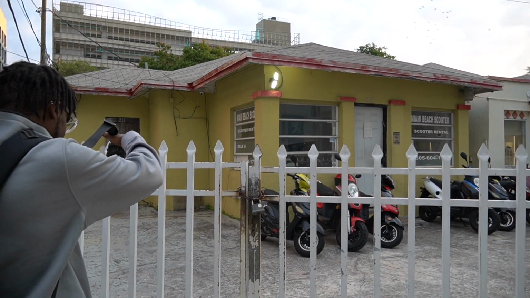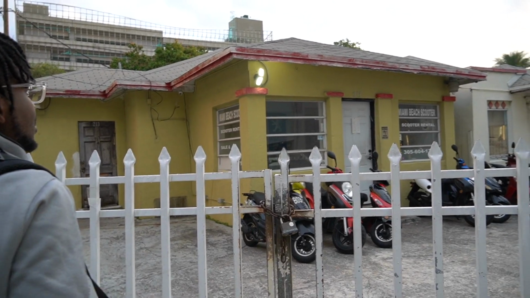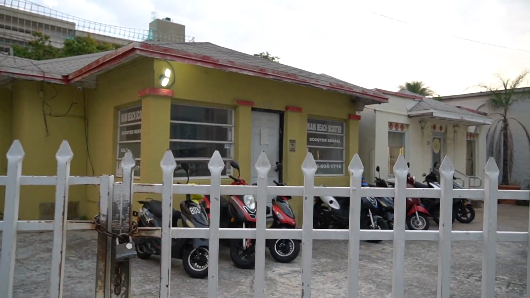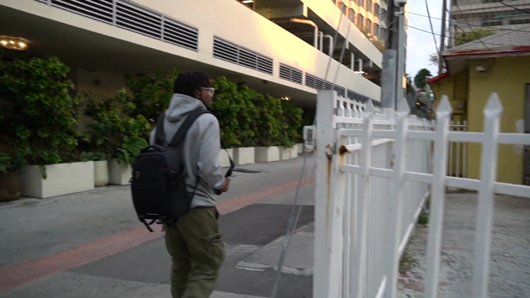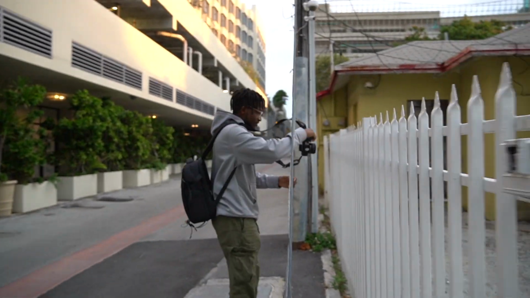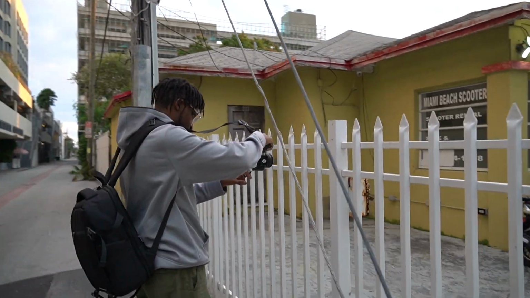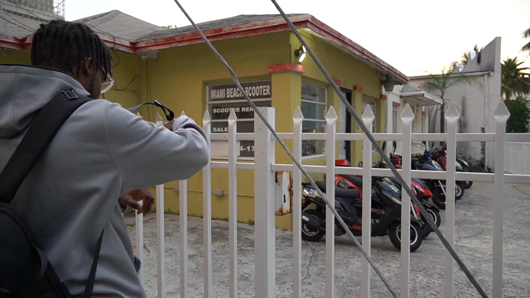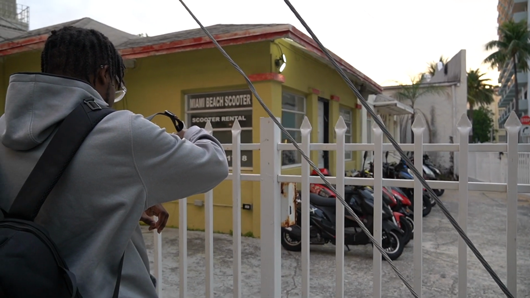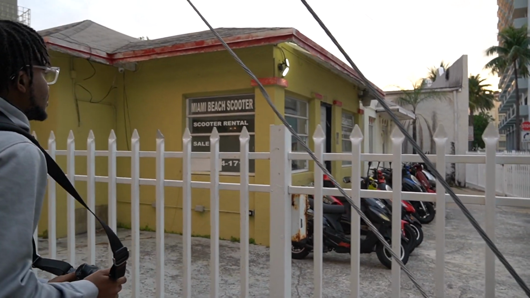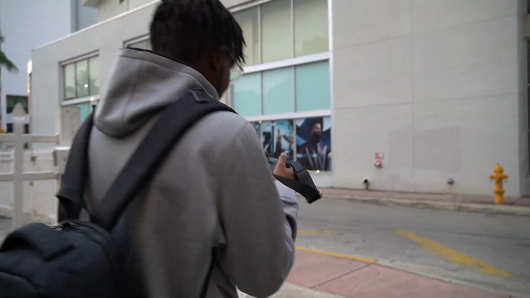Perfect. That's pretty nice. See if I can get these scooters in a row. Right through the middle. 1, 2, 3. Perfect. I think that's nice. And I am at 1/160.